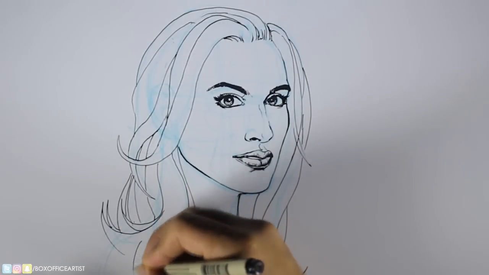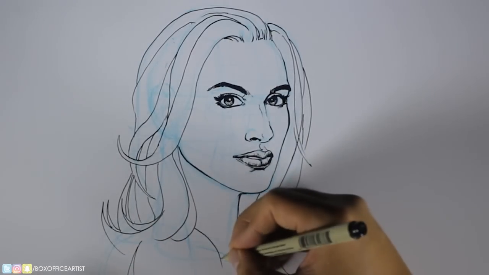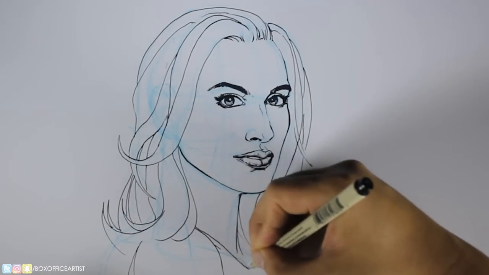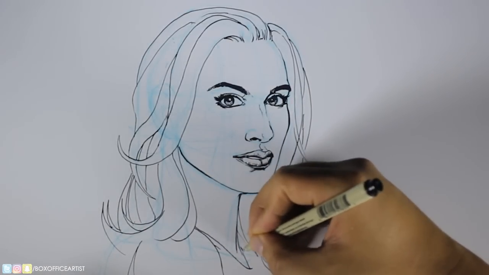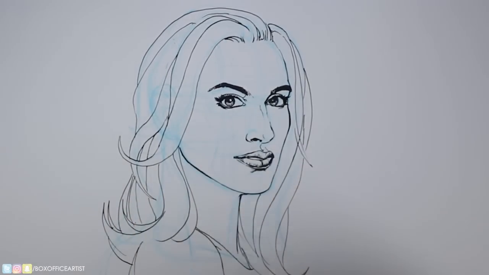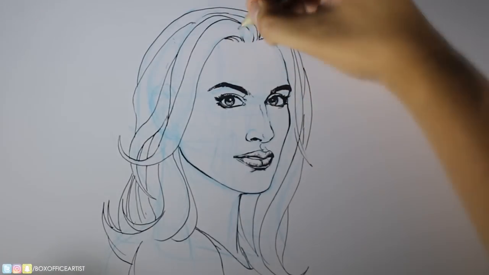I'm going to just draw the shoulder here like this. Okay. Okay, so now a few things.